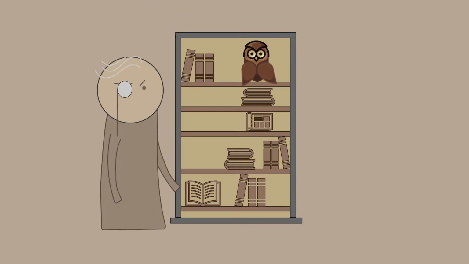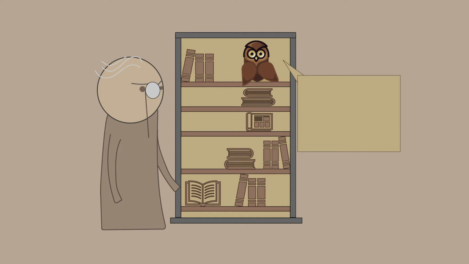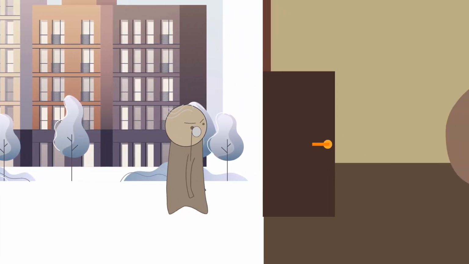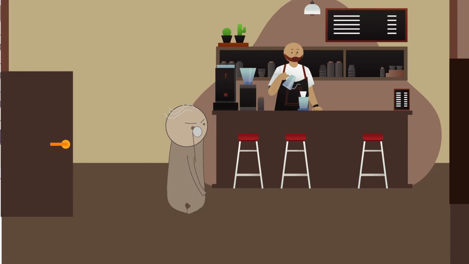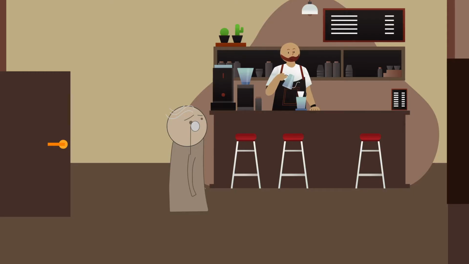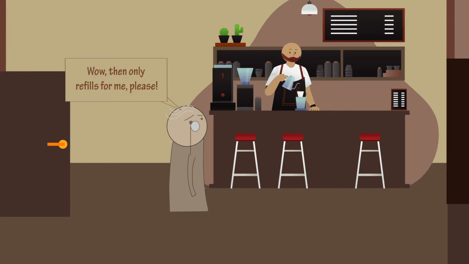And now James has read about coffee and he wants an actual cup of coffee. The magazine stand is no help anymore because it can't do anything but hold a magazine. He goes for a walk and finds a coffee shop. It happens to be that this coffee shop has the best coffee in town, but it follows a specific procedure to make it. First, James comes inside and requests a maple latte. Maple latte, please. $6 and refills are free. Well, then only refills for me, please.